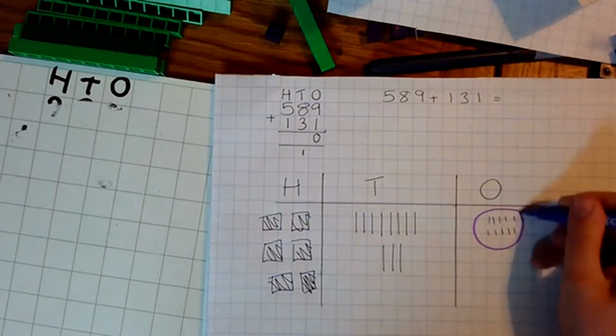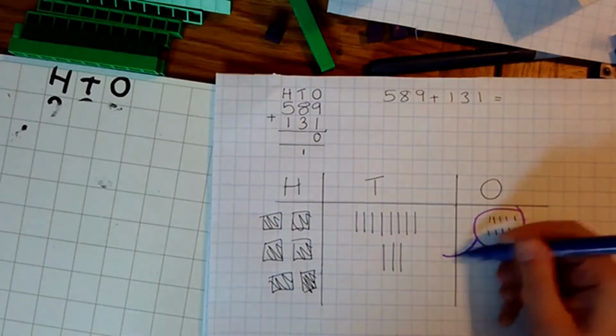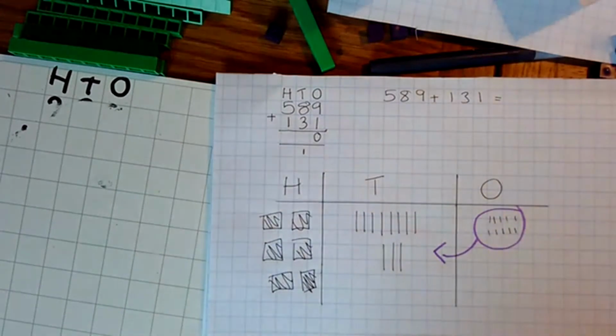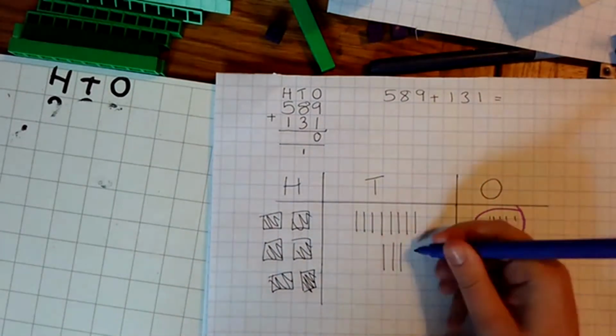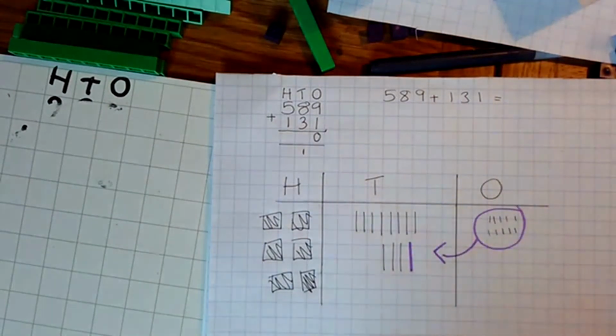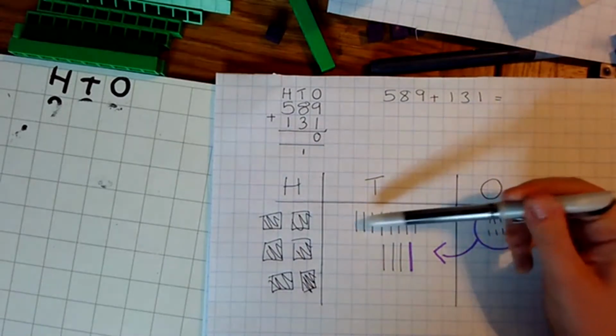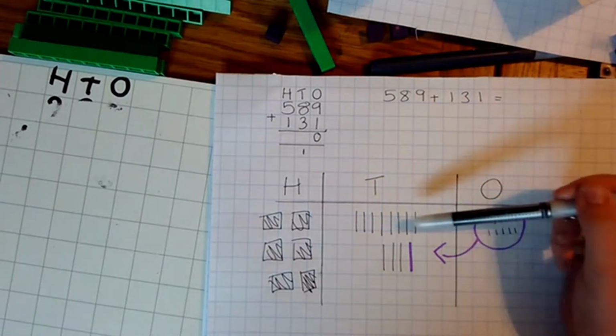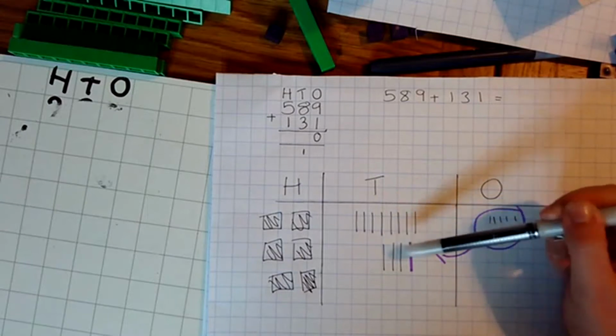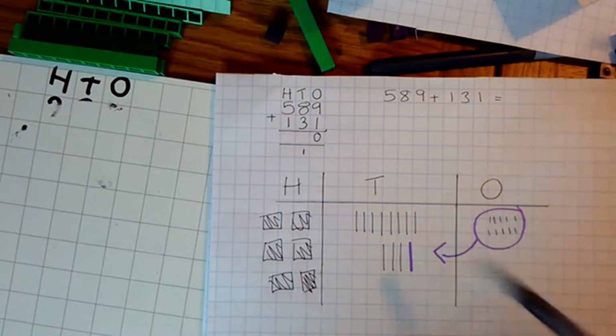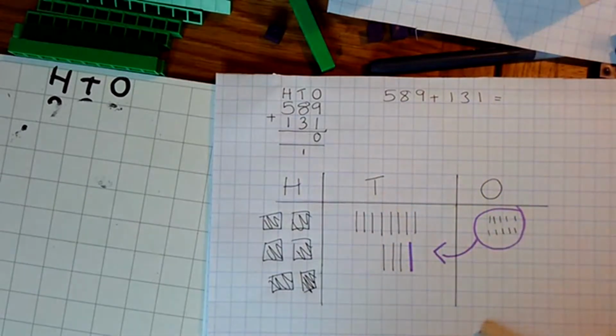So again, I'm going to draw a little circle, draw them as a group, and draw them jumping over to my 10s column. This is going to add another 10 to my 10s column. My 10s column looks quite crowded. So I think I may have to regroup, but let's double check. 1, 2, 3, 4, 5, 6, 7, 8, 9, 10, 11, 12. Can I have 12 10s? I can't have 12 10s.